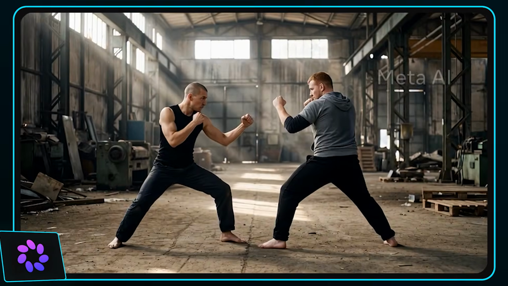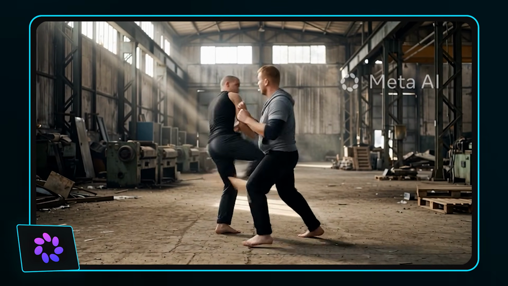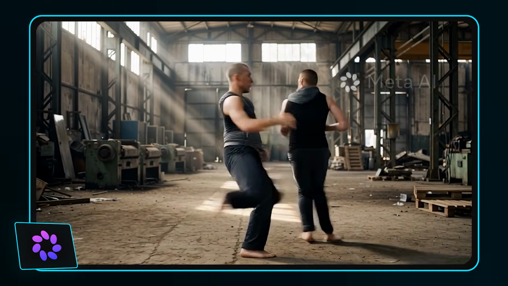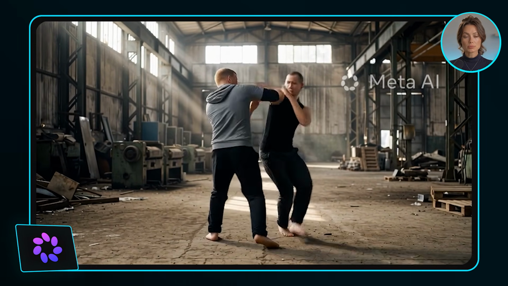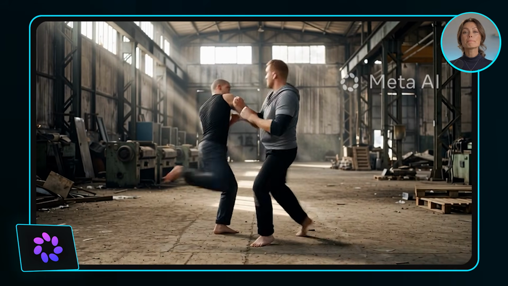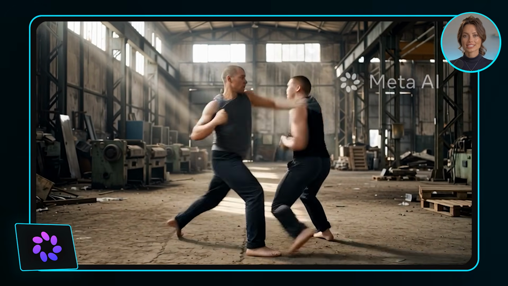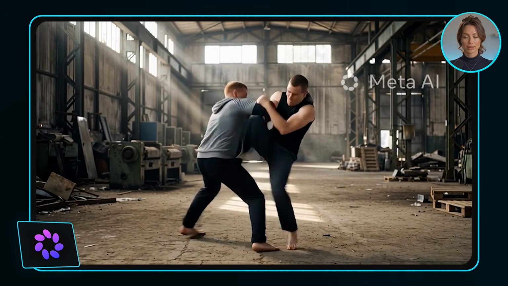But let's try Meta. To give it credit, there's actually a fight here. They're throwing real punches, but it's pretty rough and blurry. The bodies keep melting through each other every time they clash, and at one point, the fighters morph into the same character. There's no sound here either. But hey, at least something's happening, which is more than we can say for some.